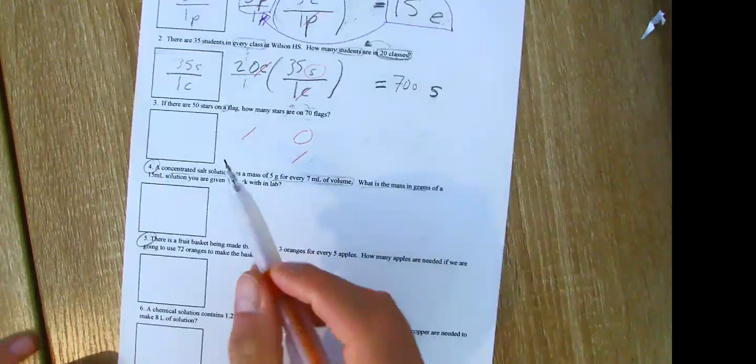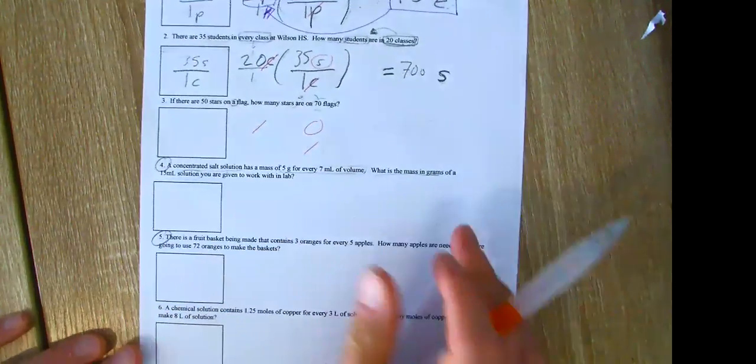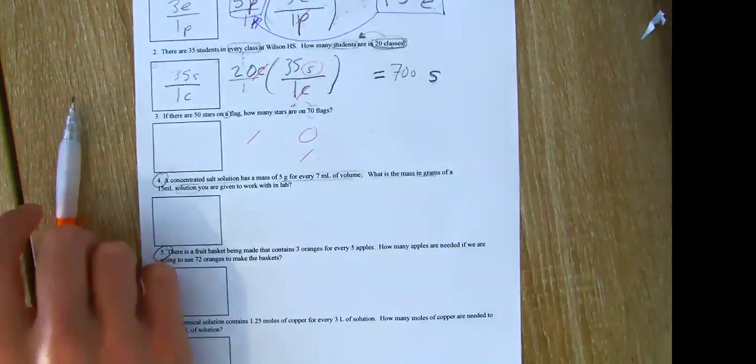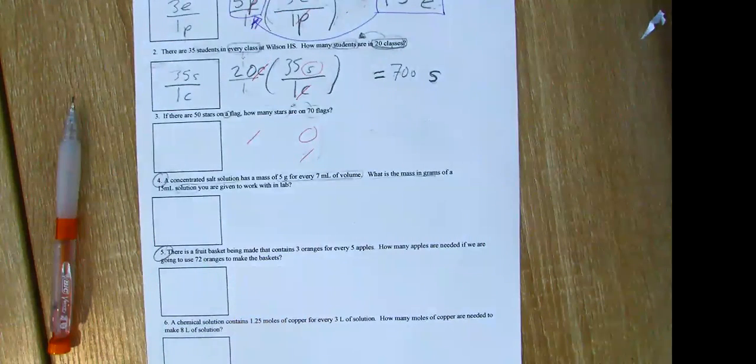All right, your job is to do problems 3, 4, and 5 for your homework. And that is it.